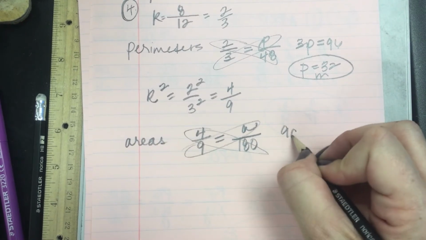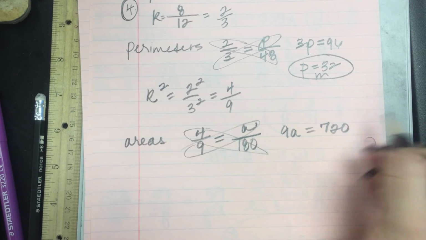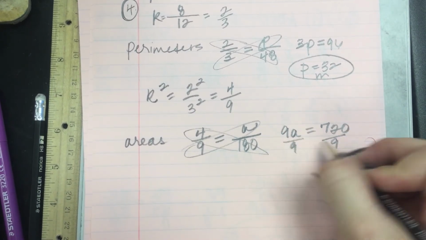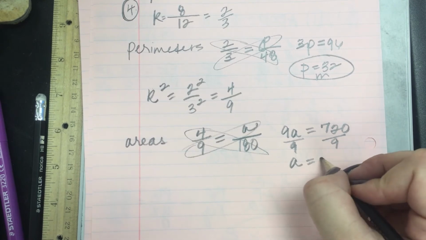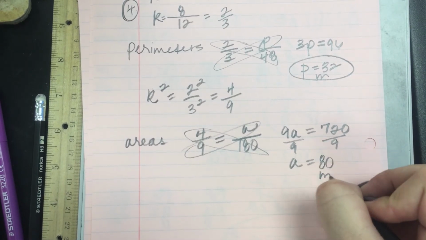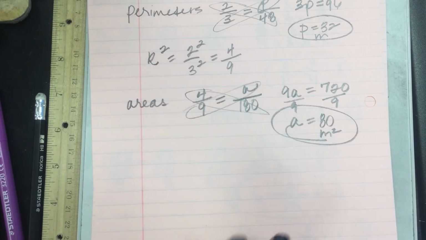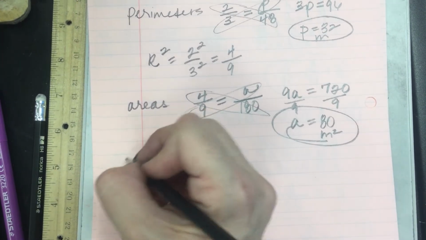And 9 times A, 4 times 180 is 720. When I divide that by 9, I find out that the area of the larger one, I'm sorry, the smaller one, is 80 square meters. So a little tricky, but you can handle it. Lots going on in 1 through 4, that section 8.1 work.